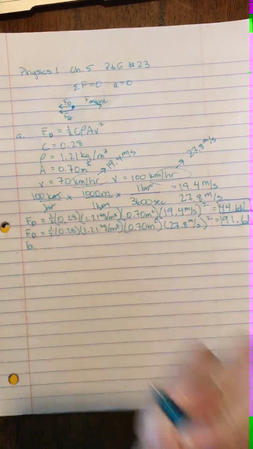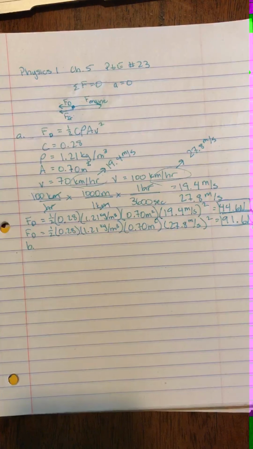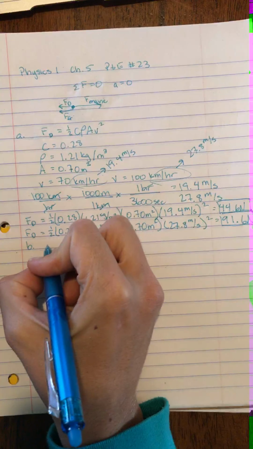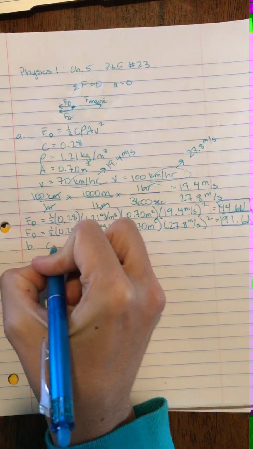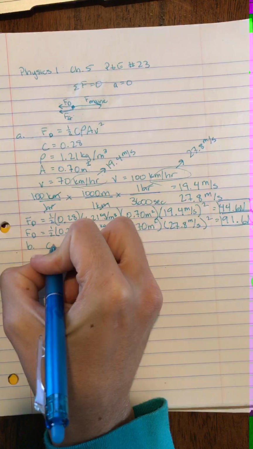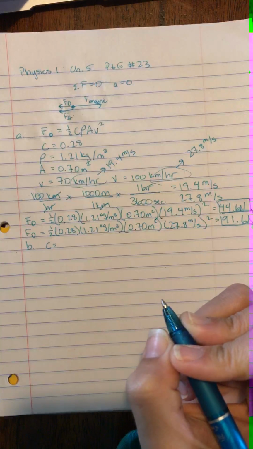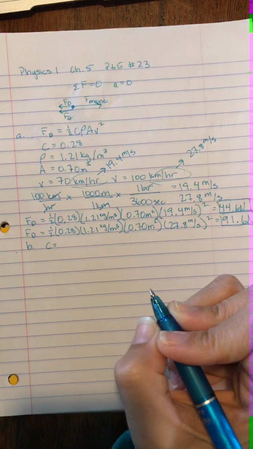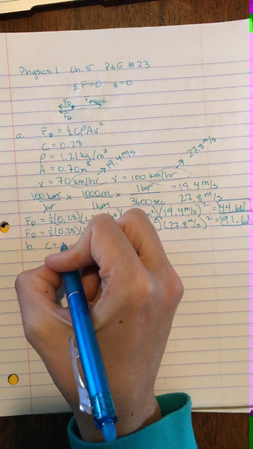And then for B, we're going to do the same thing, but with a Hummer. So the only thing that is going to change is going to be our area. So let's just write out all of our stuff. So our drag coefficient is going to change, and that becomes, wait, our drag coefficient doesn't change.